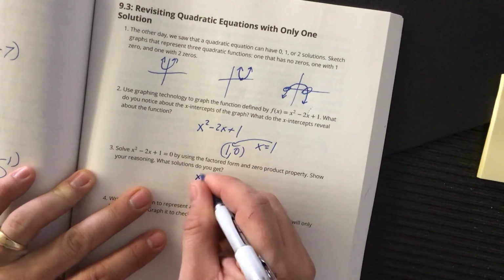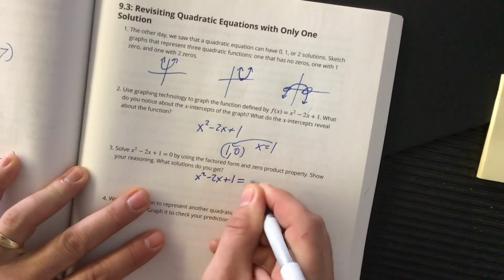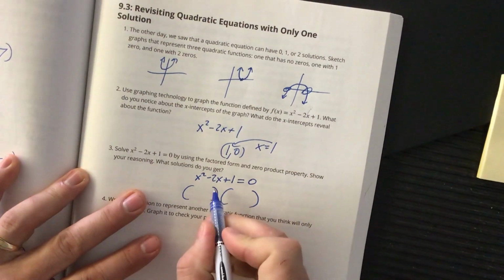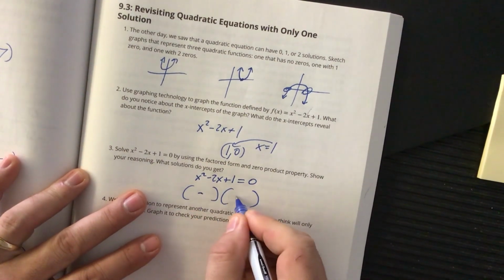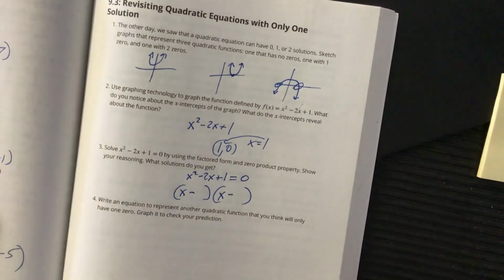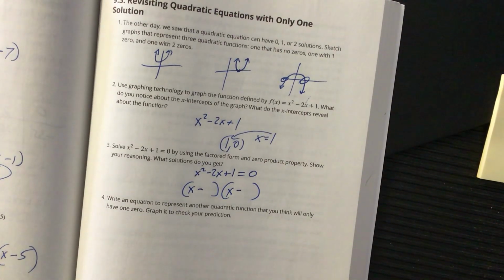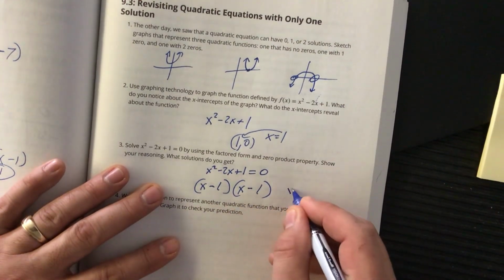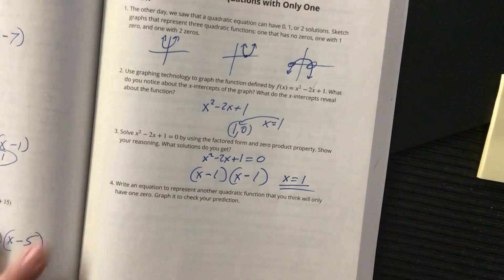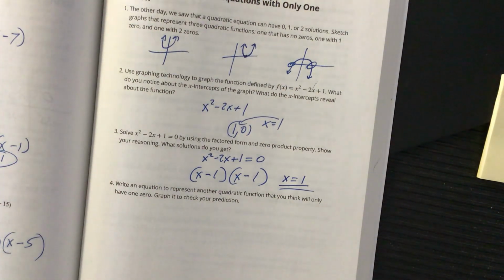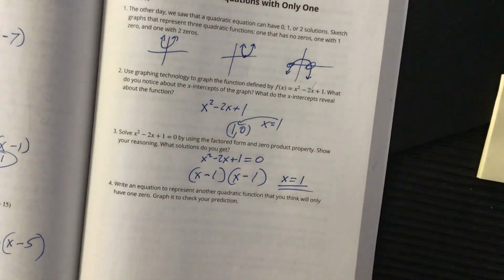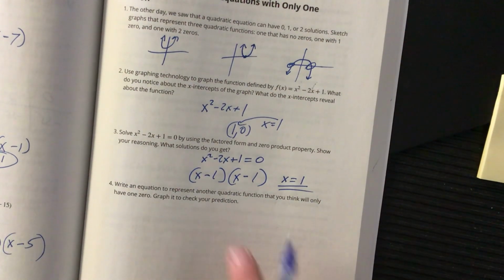All right, now let's factor. Minus plus is always 2 negatives. So factors of 1 that add up to negative 2: -1 and -1. And then if you solve it, you get x equals 1. So that's the same thing you just saw on your graph. And it's a lot easier just to factor and look at it.